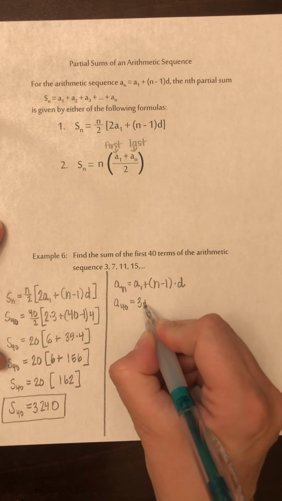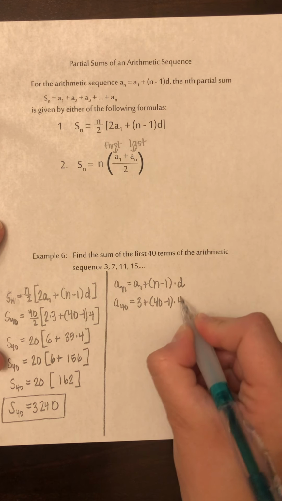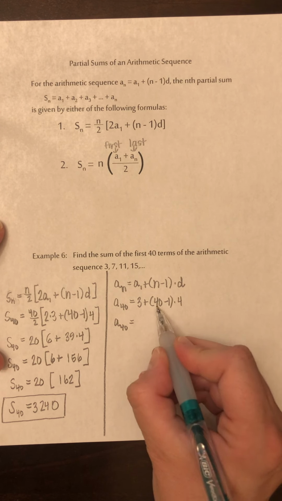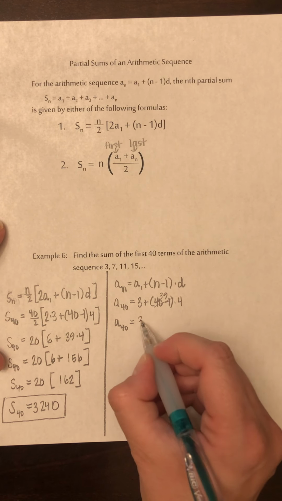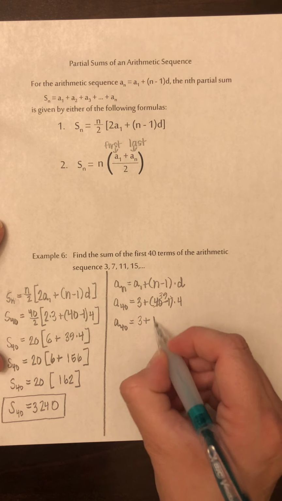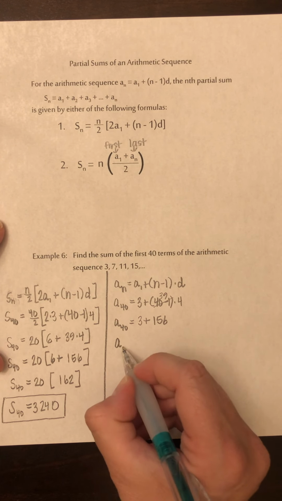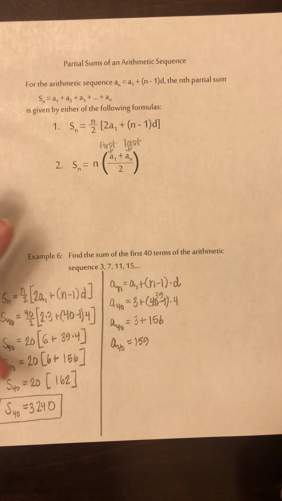We know the first term is 3. We know the common difference is 4. So 40 minus 1 is 39, and then we're going to multiply 4 times 39, and we are going to get 156. And then when we add that to 3, we get 159.